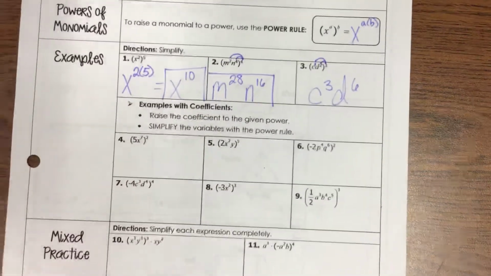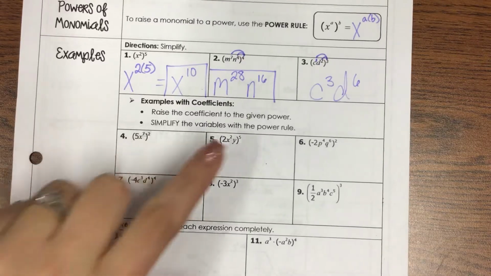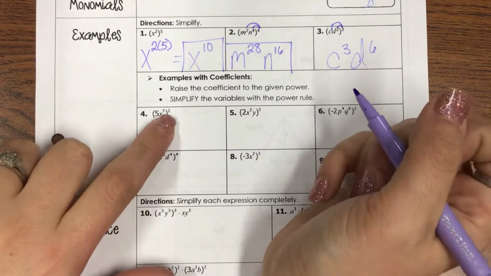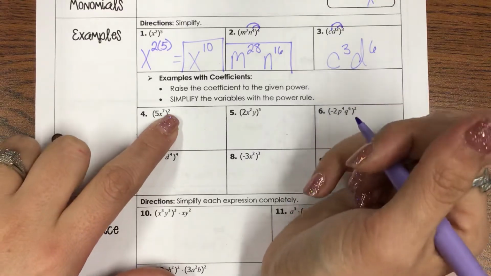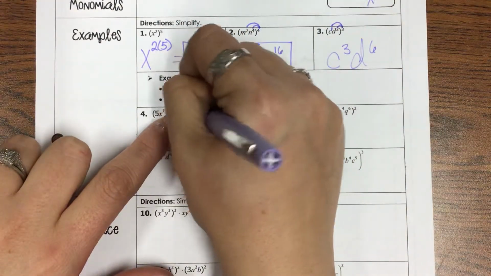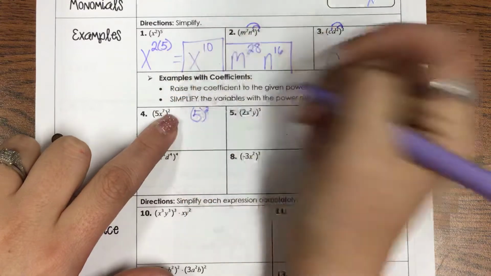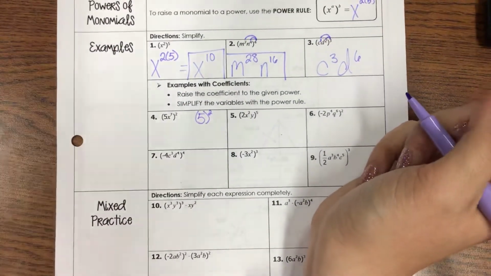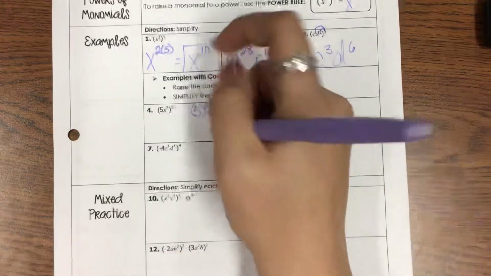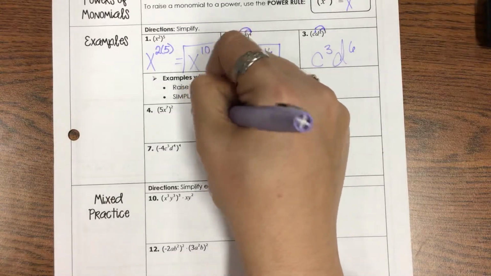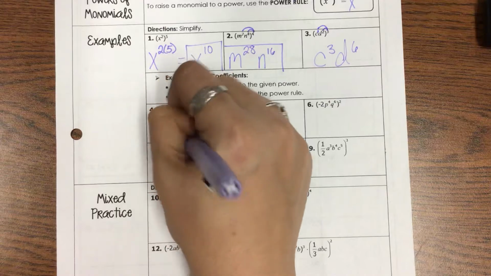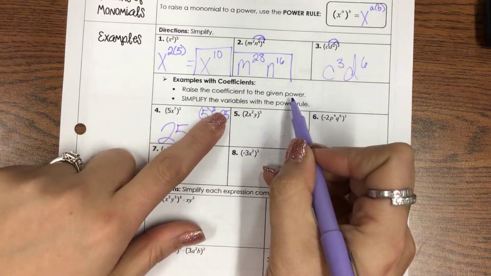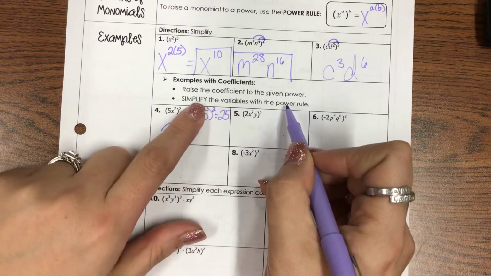On our next examples, it throws in a coefficient. When I have a coefficient, I take that number and I'm going to raise it to the power. And you can type this in your calculator. So I'm saying 5 squared. It's important to know that 5 squared is not 5 times 2. It's 5 times 5, which is 25.